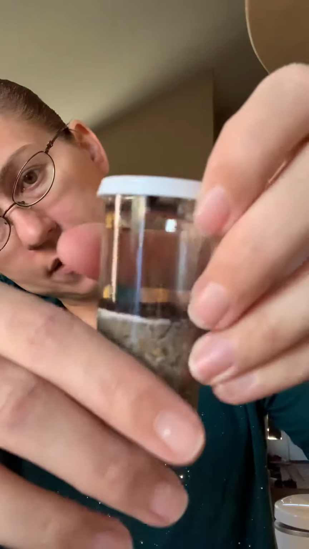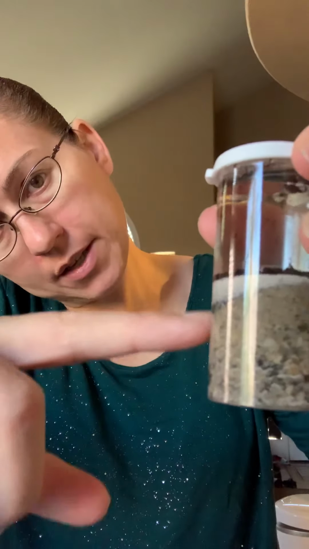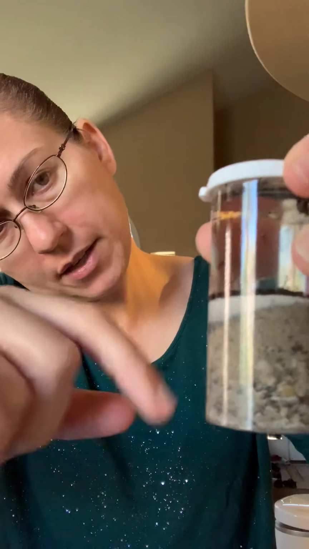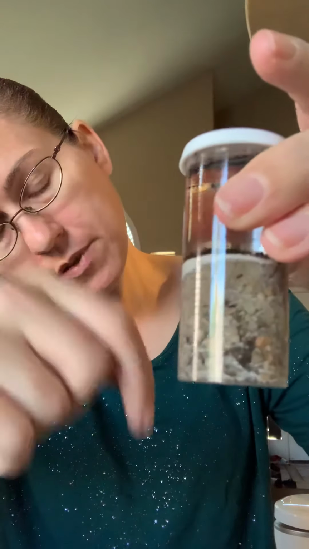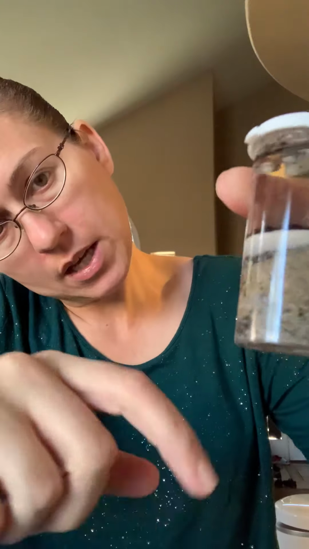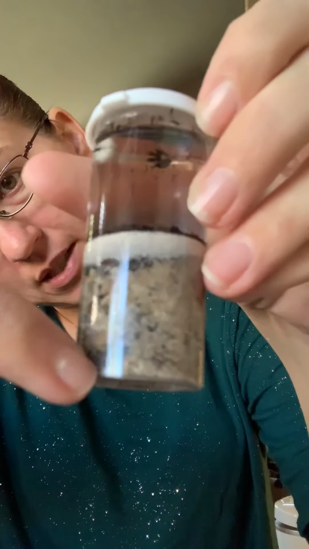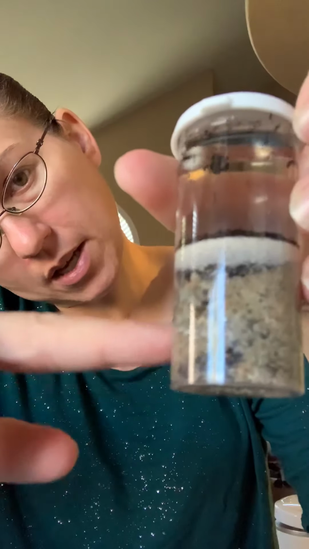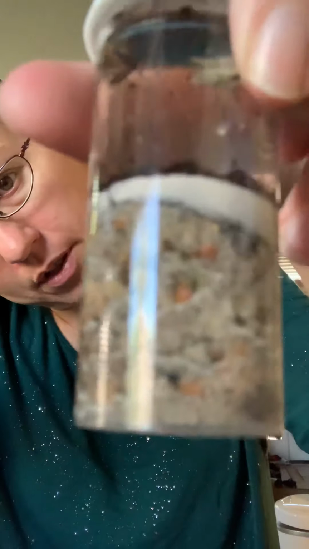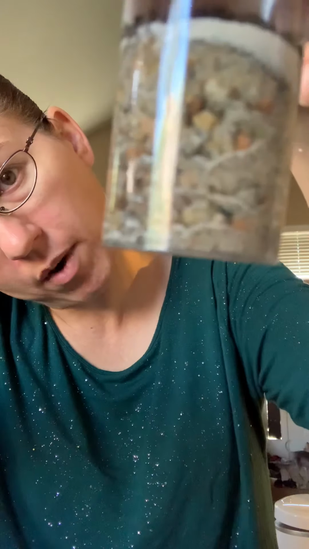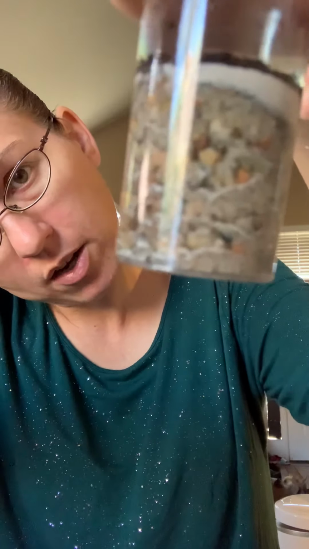There were some pebbles mixed in with the sand, or like gravel, but no big rocks. Now this one, 1, 2, 3, and then some of the stuff floating on the top. You can see some of the humus in here and some of the gravel. You can see there's bigger rocks in there. They're not quite pebbles, but they're gravel.